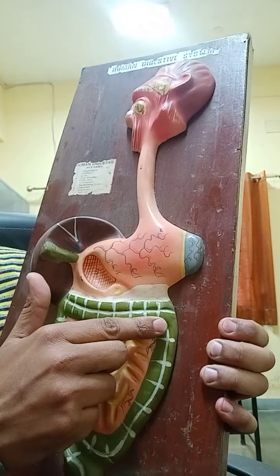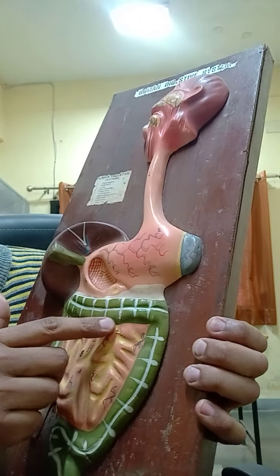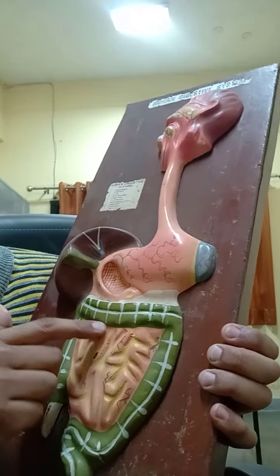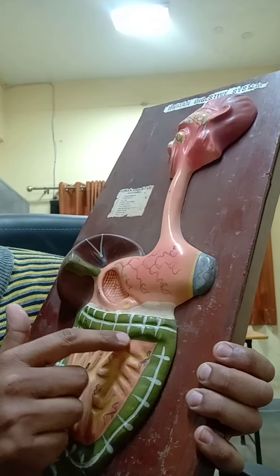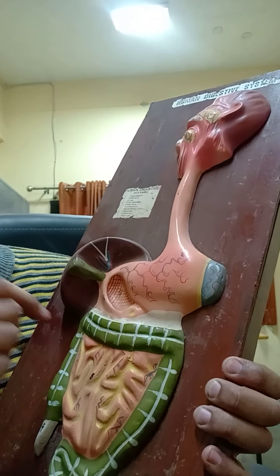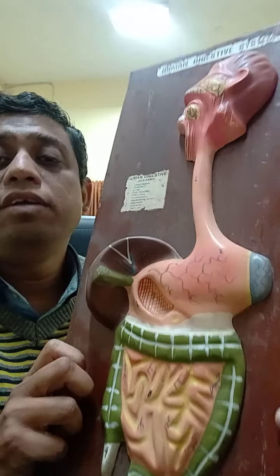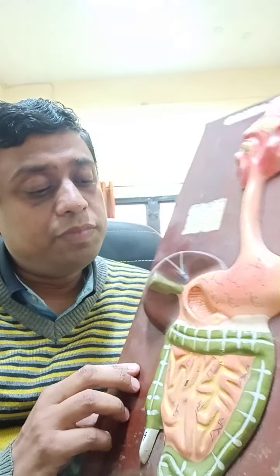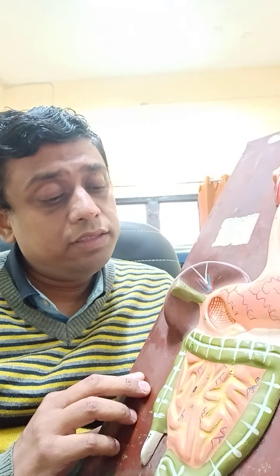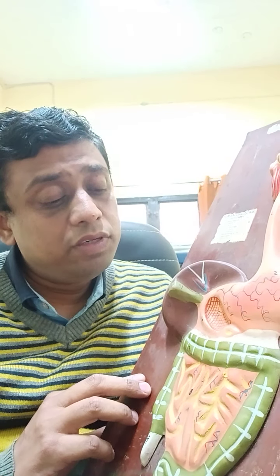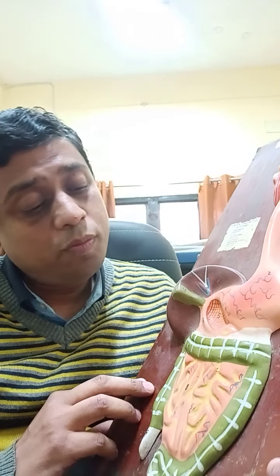So that's why we call it the tinea libera. In this transverse colon, the tinea libera is situated inferiorly, posteriorly you would find the tinea mesocolica, and anterior superiorly you would find the tinea omentalis. This is the transverse colon.